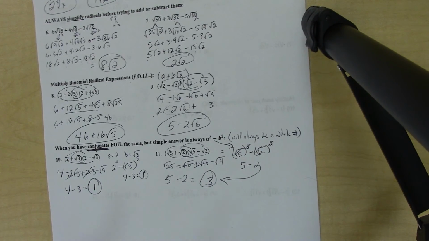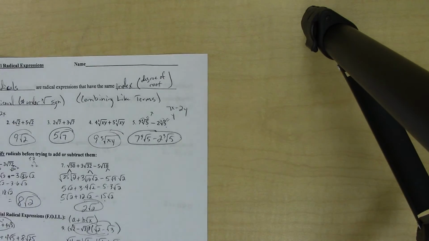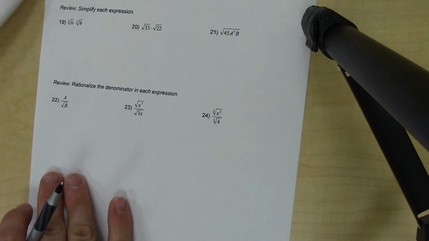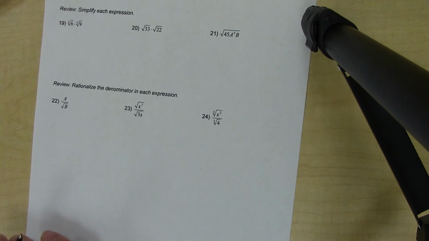Super fast one. Your homework is the next 2 pages. 1 through 24. I'm actually going to take a few problems off. So make sure you pay attention to Google Classroom to see what that is.